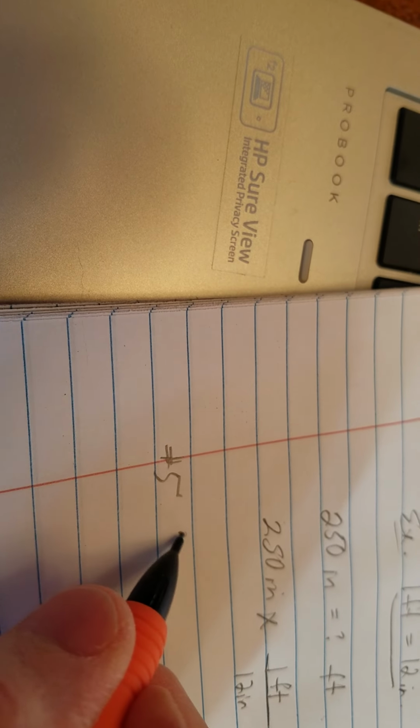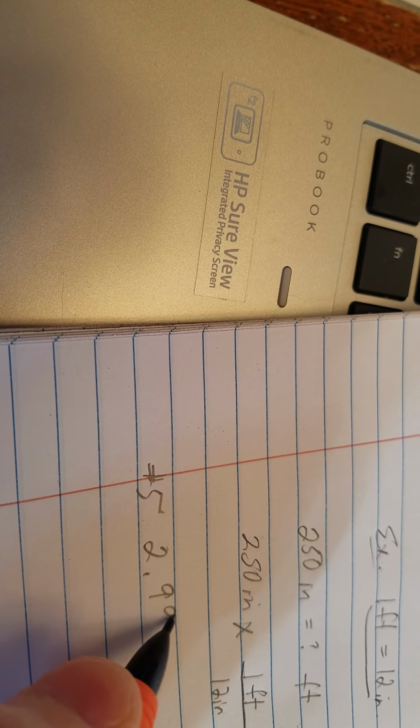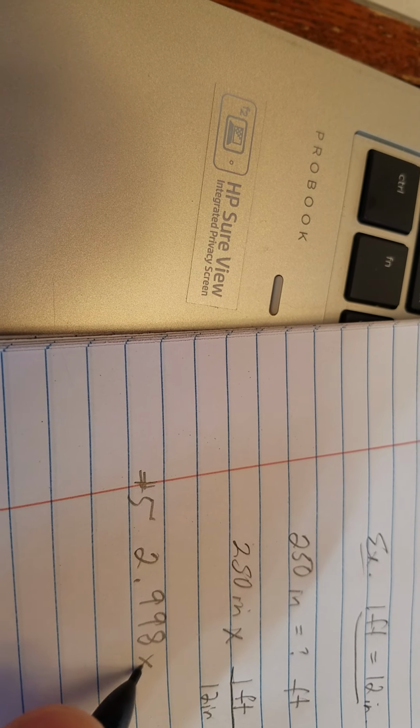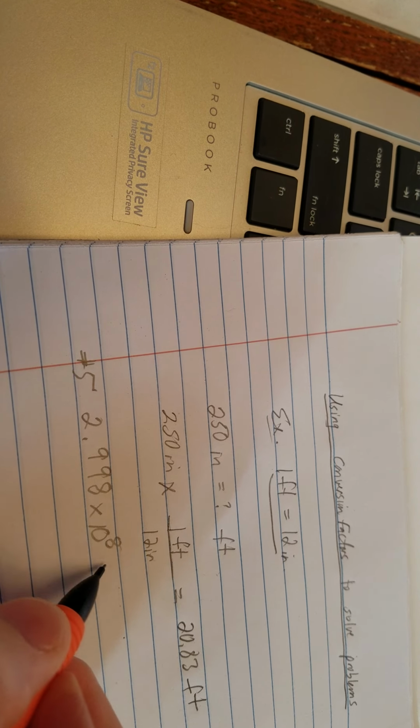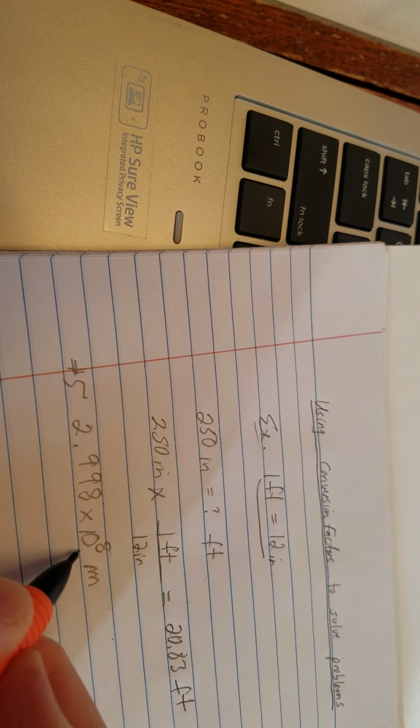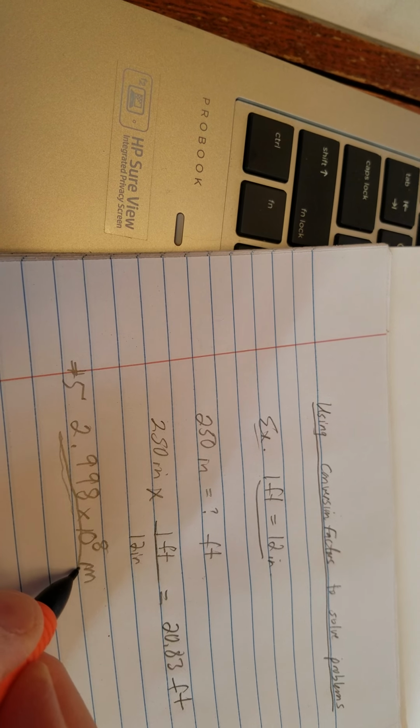So I have 2.998 times 10 to the 8th, and this is meters per second.